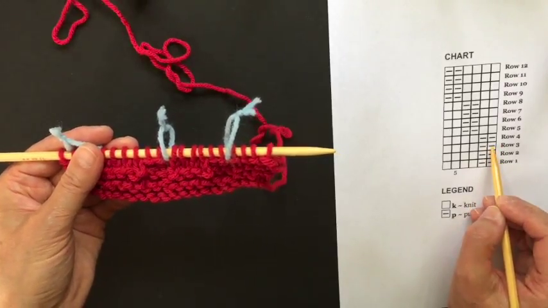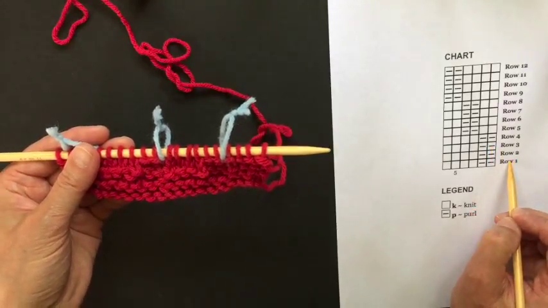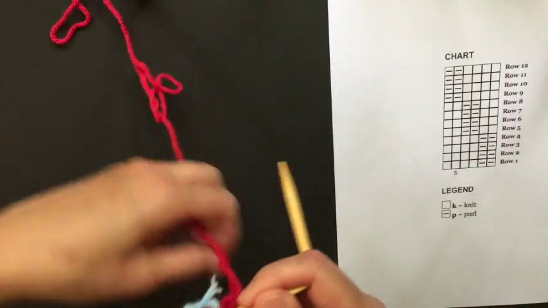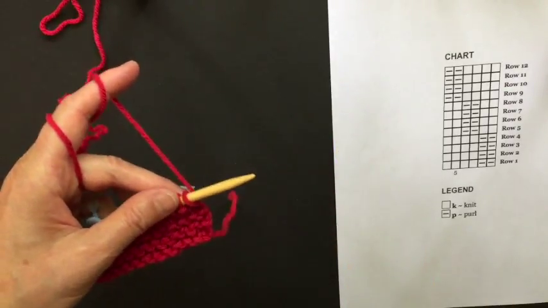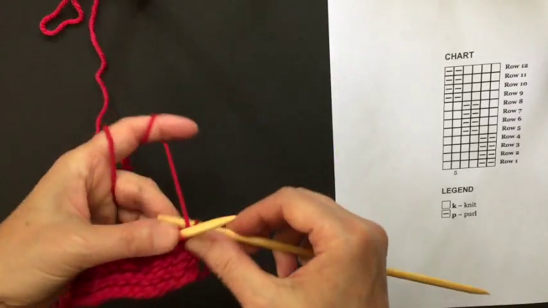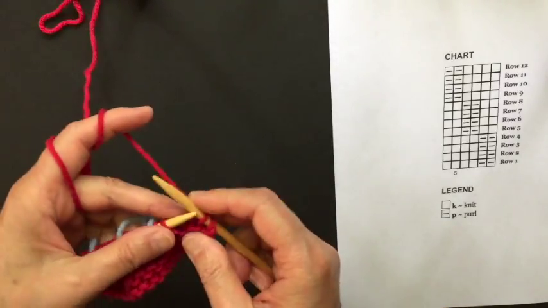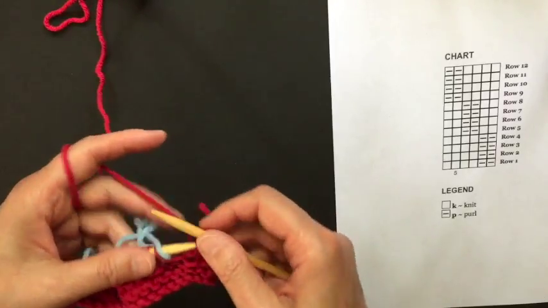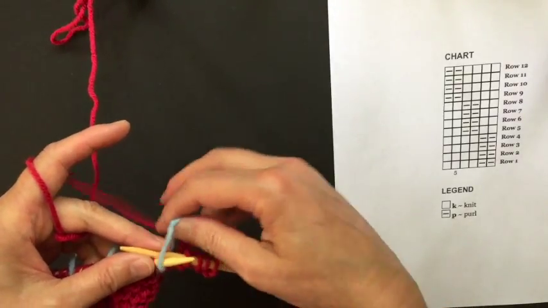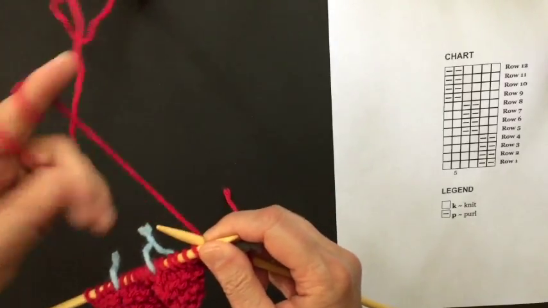So what we need to do is knit row 3 exactly as we knitted row 1, okay? Because all my edges are knitted the same way on both sides, I will knit my edge. I don't purl my edges, just knit on both wrong and right side.